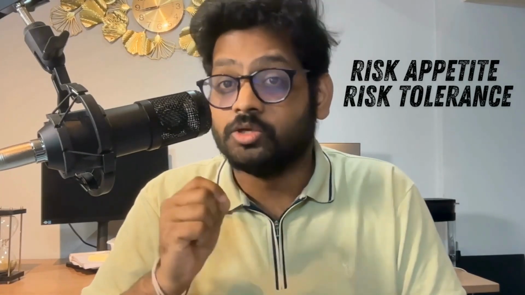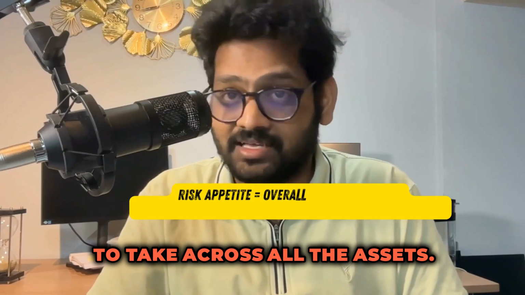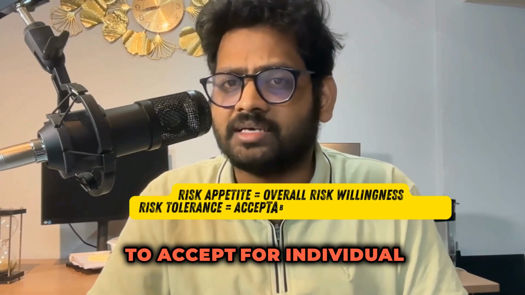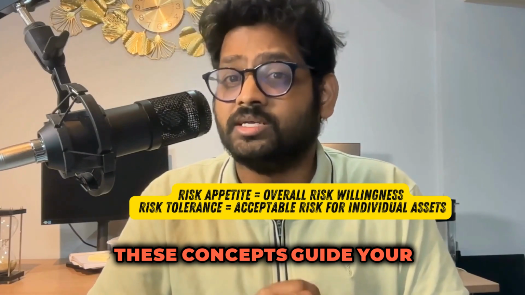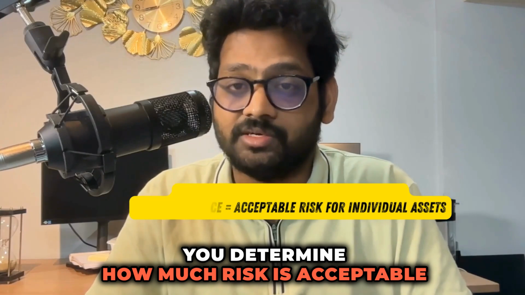To understand which strategy is right for your organization, it's important to know your risk appetite and risk tolerance. Your risk appetite is the amount of risk you are willing to take across all your assets. Risk tolerance, on the other hand, is how much risk you are willing to accept for individual assets or specific threats. These concepts guide your decision making and help you determine how much risk is acceptable for your business.